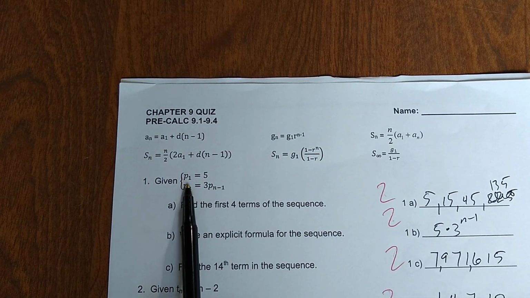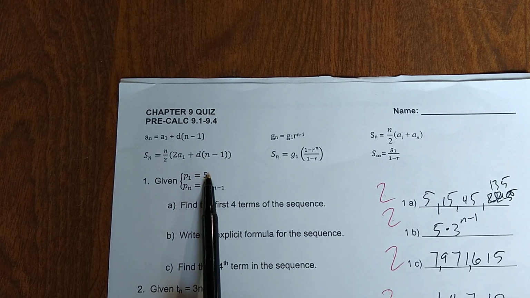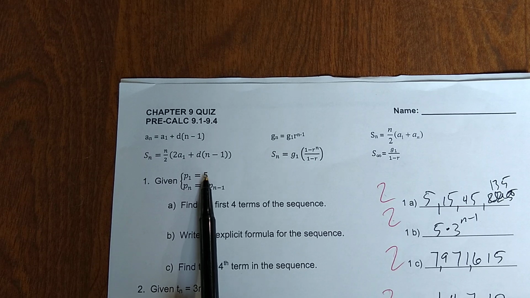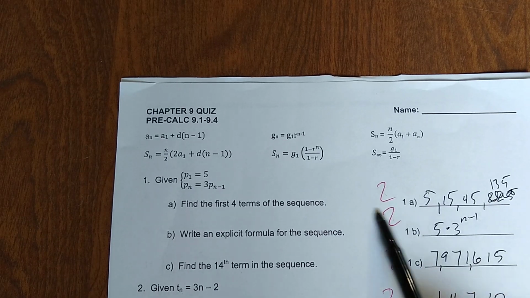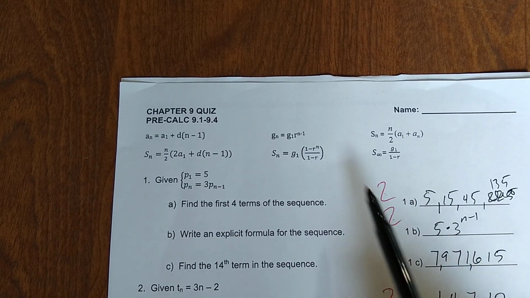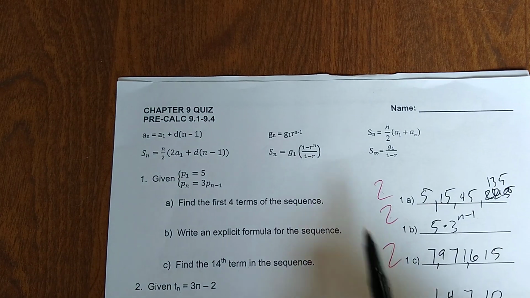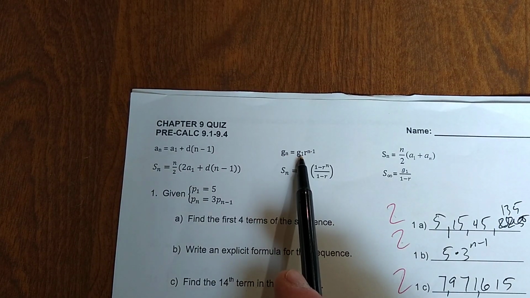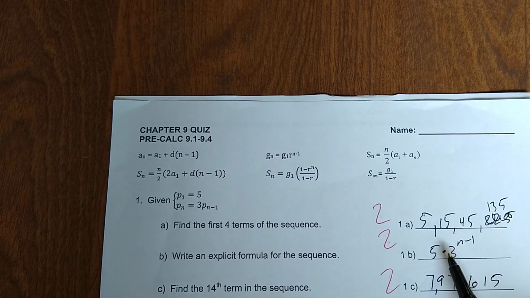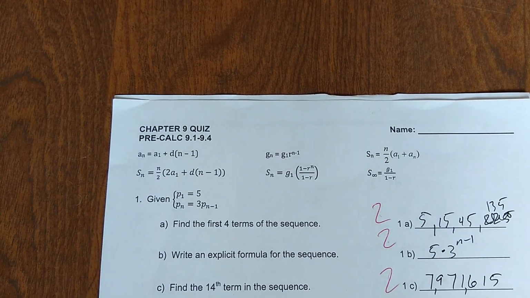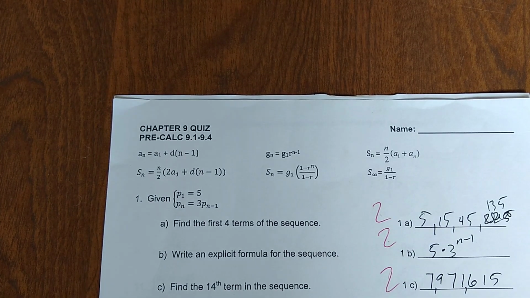This one here says the first term is 5, and the next term is the previous term times 3. So it starts with the first term of 5. Just keep multiplying times 3, times 3, times 3 over and over again. Once you figure out that it's geometric, you can use one of the formulas that has g's in it, and write the formula. This one right here would be your first term times the multiplier power n minus 1. First term is 5 times 3 power n minus 1. Want the 14th term, all you got to do is plug in 14.